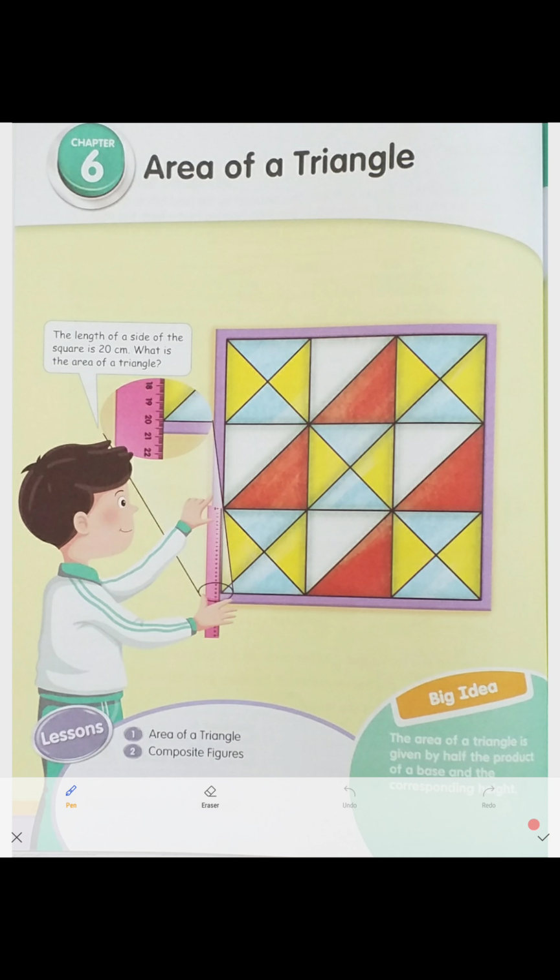Alright, so we start our chapter 6, area of triangle. I hope you guys are good with triangles. Alright, so you can see this guy on the picture. He is working with the window, and the window has these triangle pieces of glass. And he's asking the question. These are the questions we're gonna talk about.